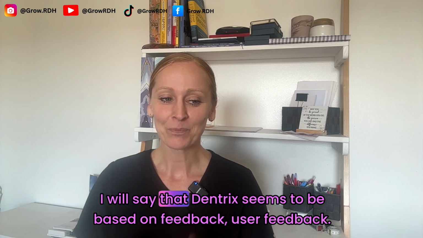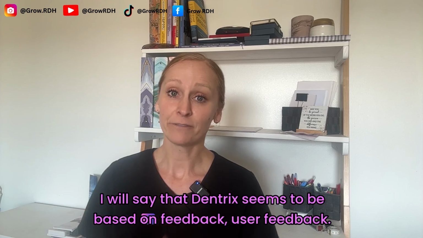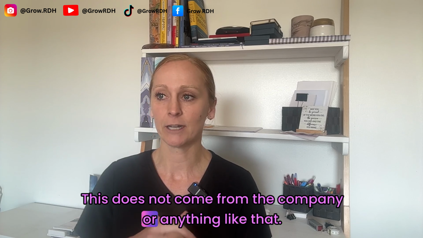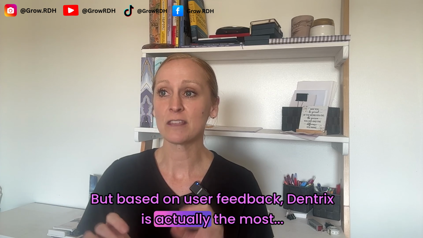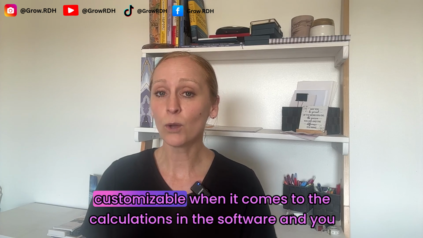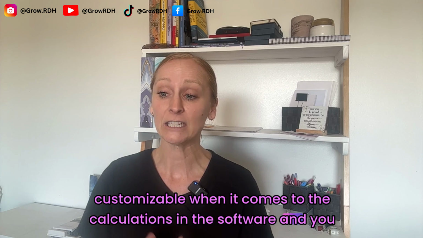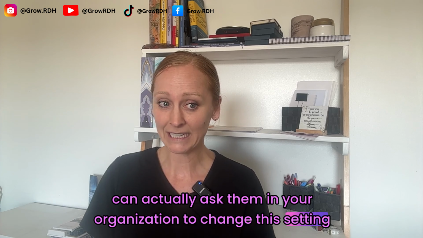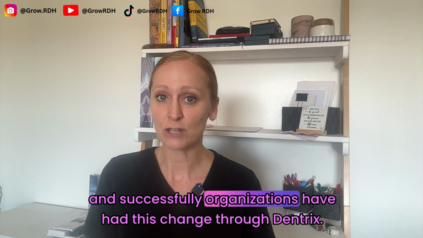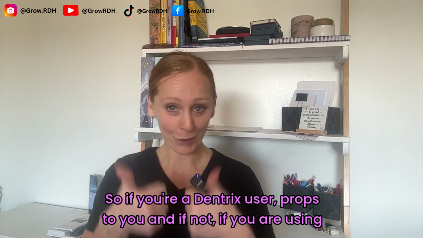I will say that Dentrix seems to be, based on user feedback, and this does not come from the company or anything like that, the most customizable when it comes to the calculations in the software. And you can actually ask them in your organization to change this setting, and successfully organizations have had this changed through Dentrix. So if you're a Dentrix user, props to you.